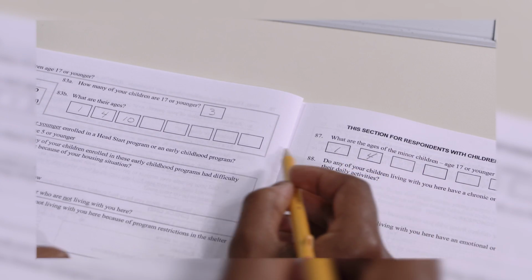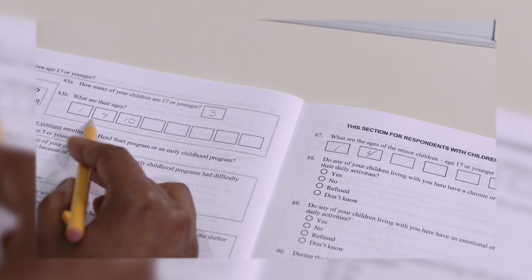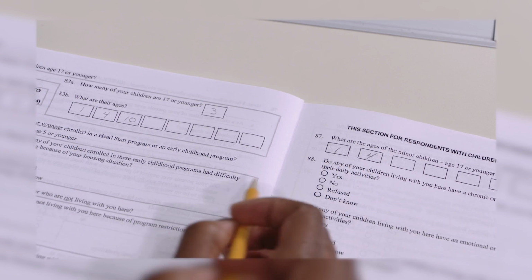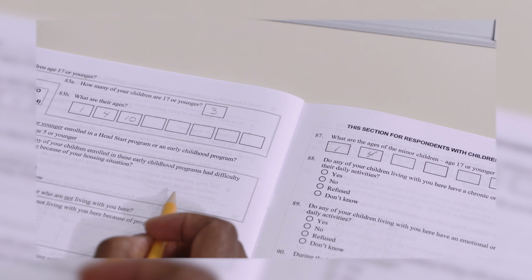One thing that is sometimes a problem when we get the data back to our office is that we don't have matching ages between this question, number 87, and the previous question about children's ages, 83B. We would ask you to please reference back to make sure that the ages in both of those questions agree.